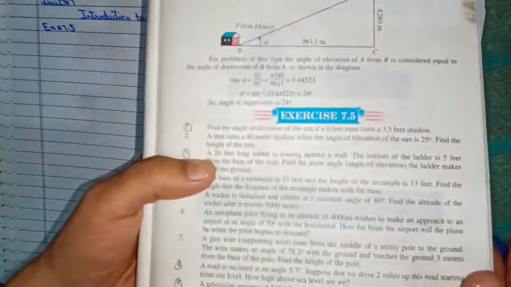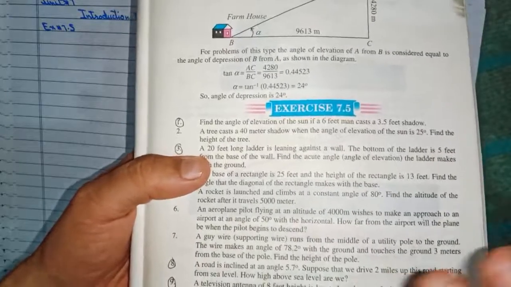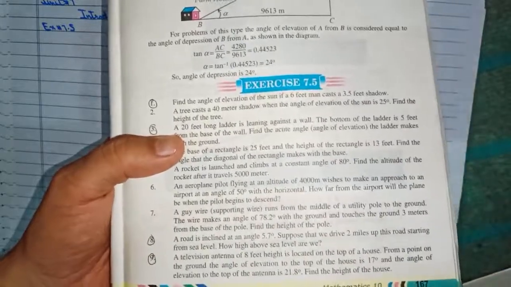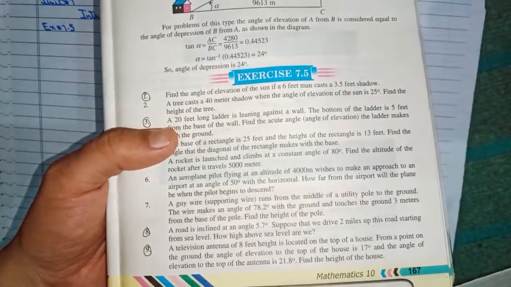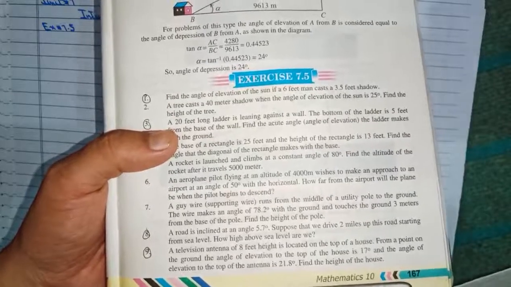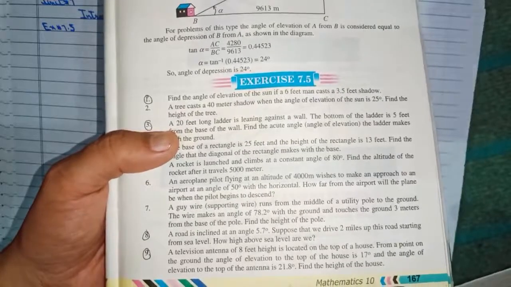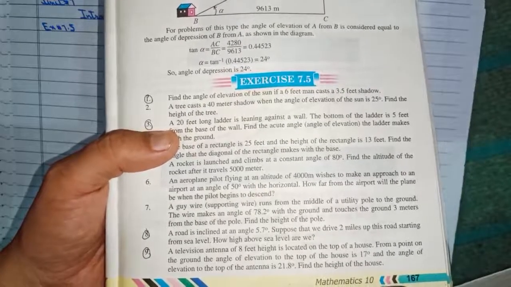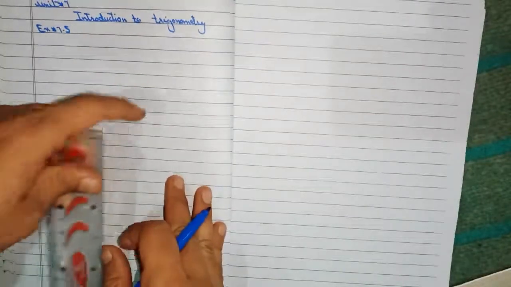You have studied in physics that when a road is inclined, it means it is increasing in height. Inclined at an angle of 5.7 degrees. Suppose that we drive 2 miles up this road. On a road that is inclined at an angle of 5.7, it means increasing with an angle of 5.7. Starting from the sea level, how high above sea level are we? This height we have to find after 2 miles.